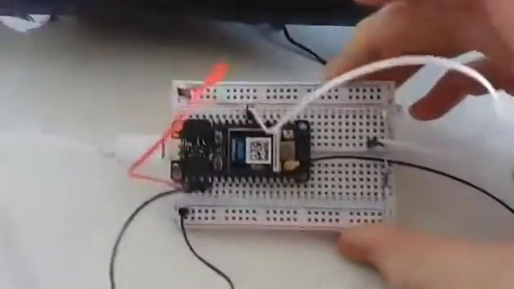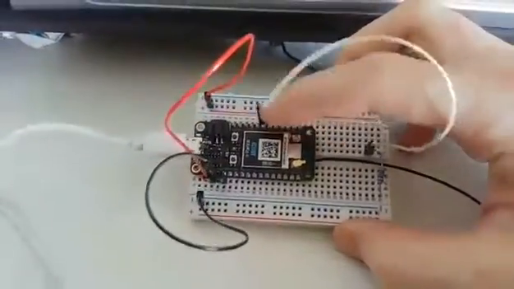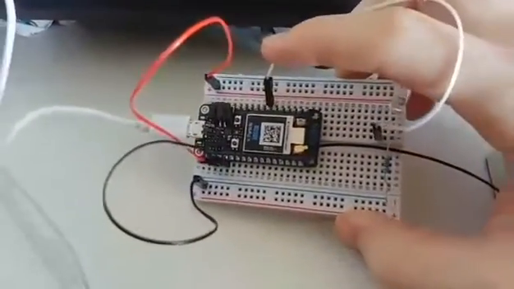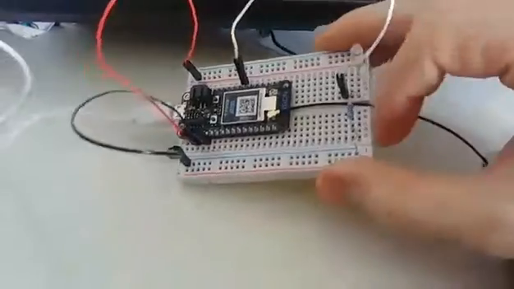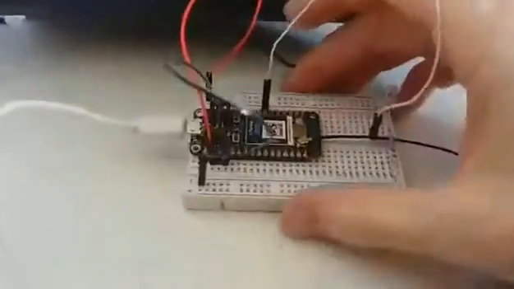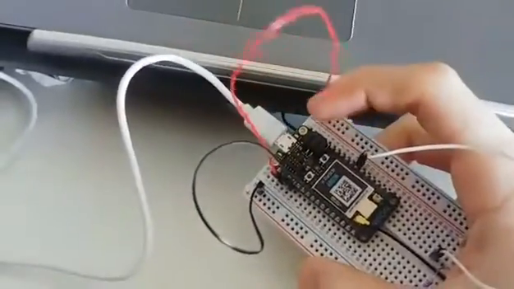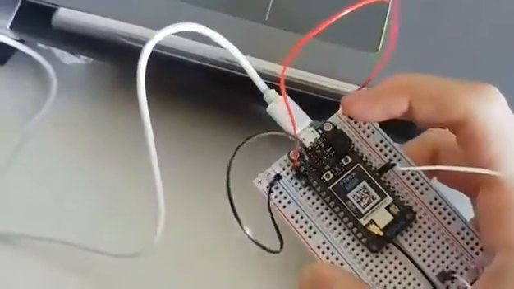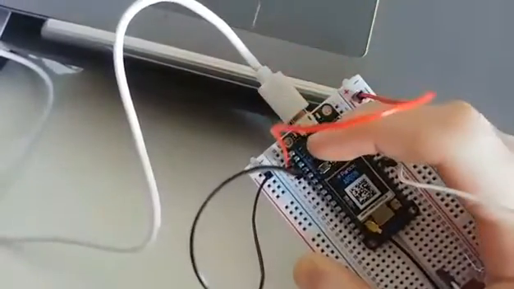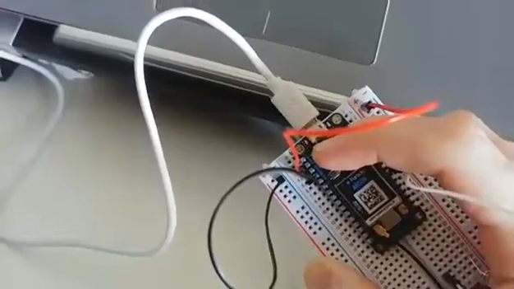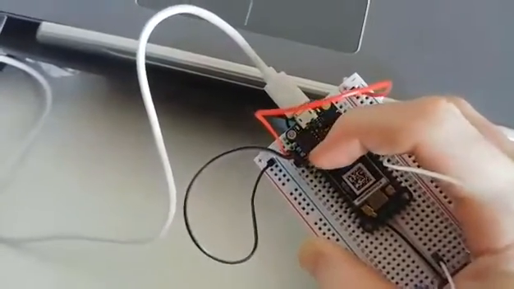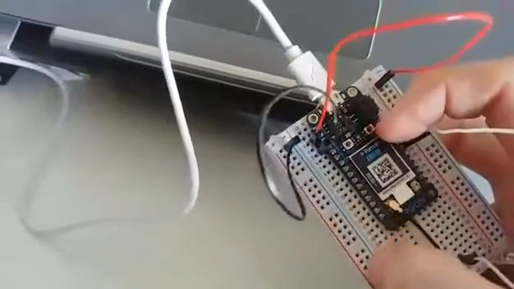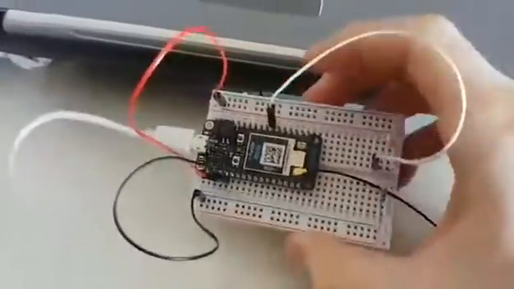For this, you'll need a Particle Argon, or any other Particle device really, some jumper wires, an LED and a resistor, as well as a breadboard and obviously the connector. My red wire here is running to the right positive channel of my breadboard, going into the 3-volt output of my Argon. The black is attached to ground and is attached to the left channel of my breadboard.